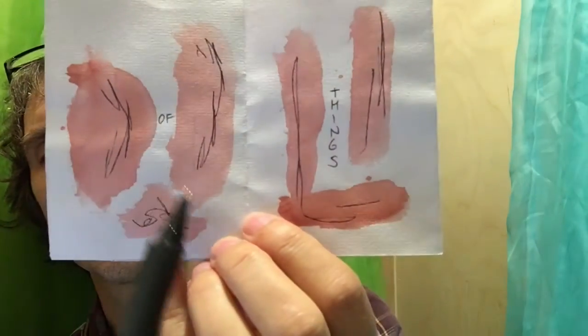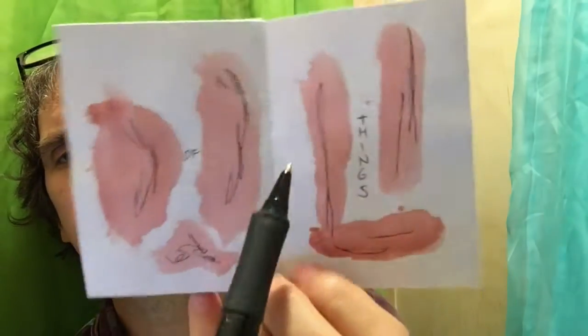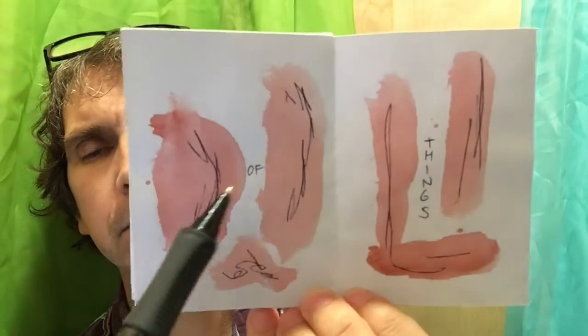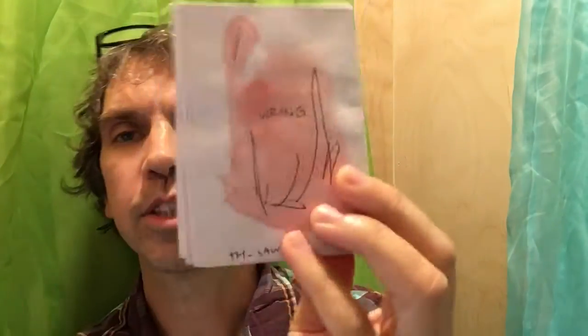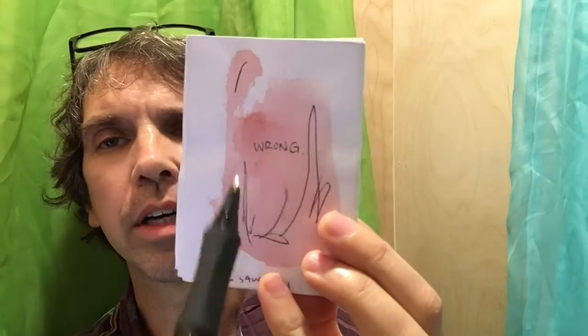And then it's getting larger in between these other two shapes and spreading out beneath them. The lyric continues, of things. And then all these shapes sort of merge. Wrong is the last lyric. So if I look at it, I've done a lot of things wrong.